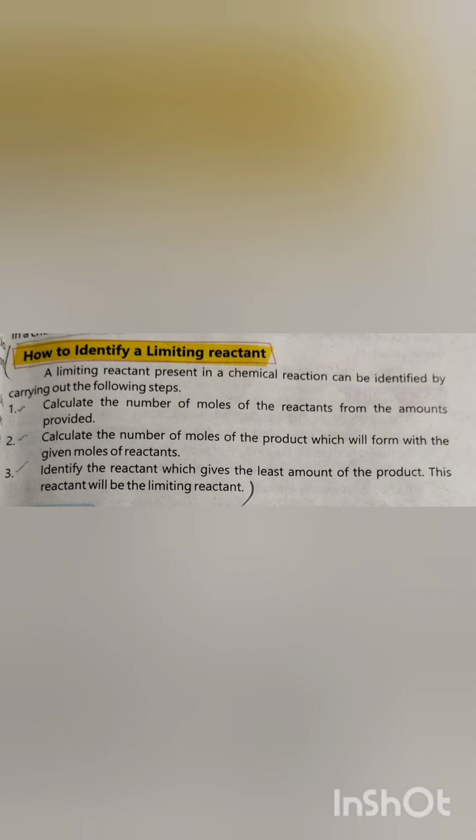To successfully identify which starting chemical is your limiting reactant, you must methodically follow these three core steps. The first step is to calculate the number of moles of each reactant based on the starting masses or amounts provided in the problem. The second is to calculate the number of moles of product that could theoretically form from each individual reactant's calculated moles. Third, compare the results. Identify the reactant that yields the least amount of product. That specific reactant is your limiting reactant.